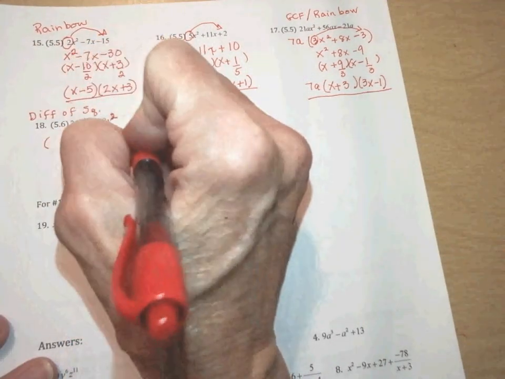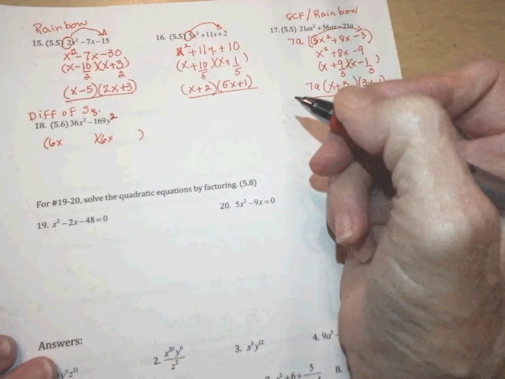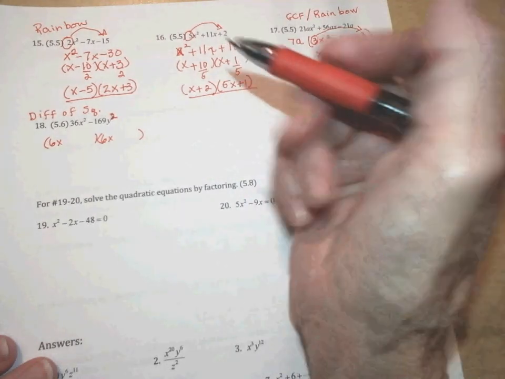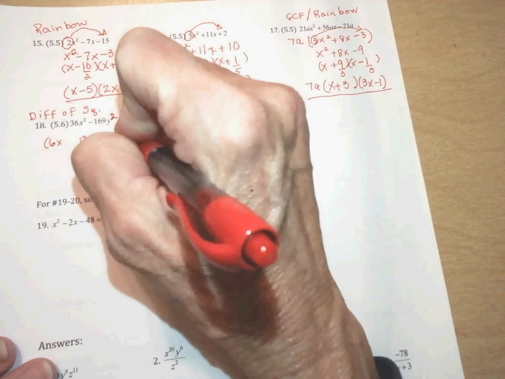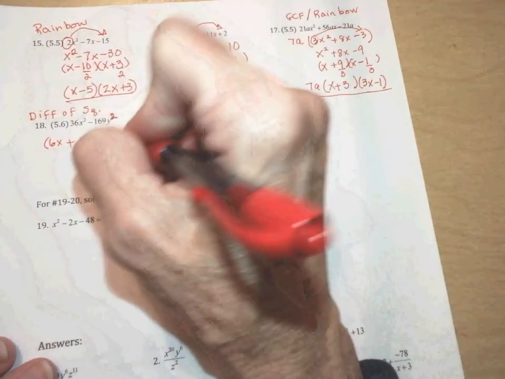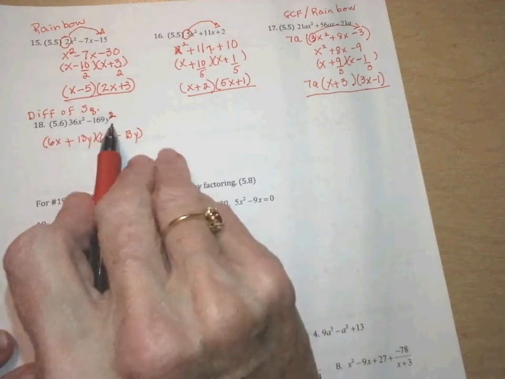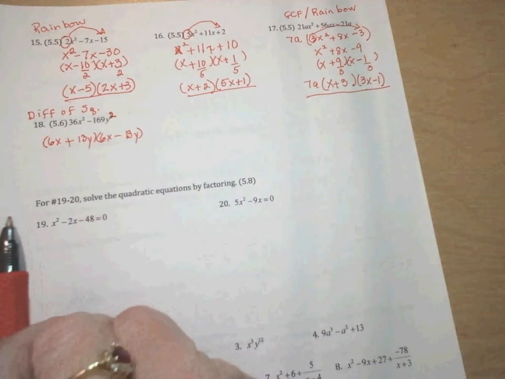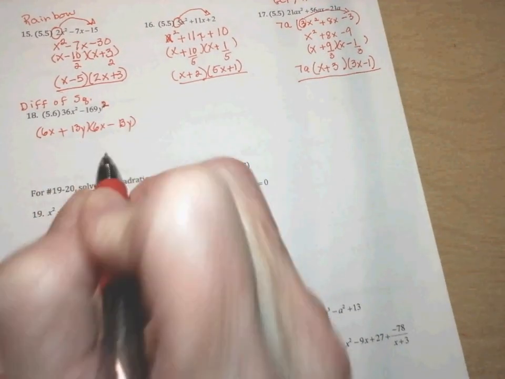Okay, so now I need the factors. So 36 can break apart and be 6x and 6x. And 169 is a perfect square for 13. So it'll be 13y and 13y. And you put a plus on one and a minus on the other, and that's it. That's all you have to do. Just make sure that that's an even power. Make that be a 2 on there.